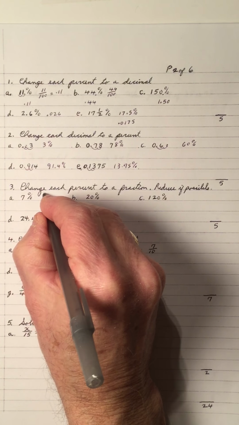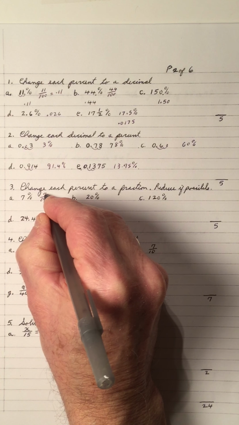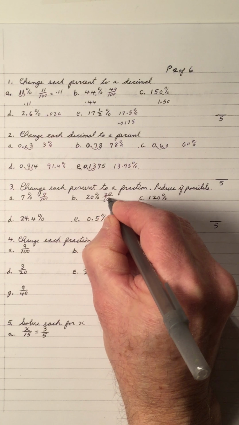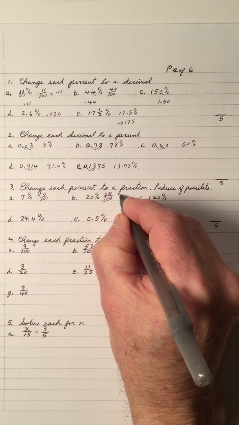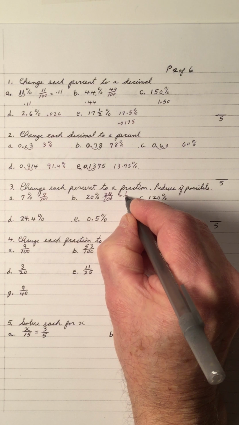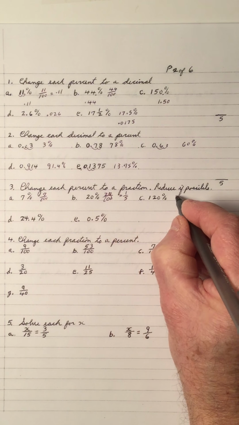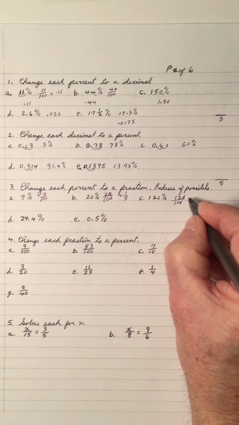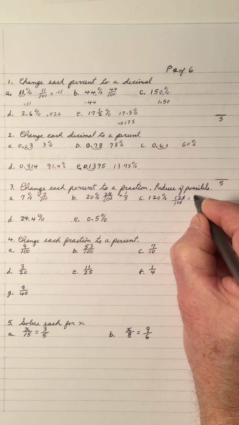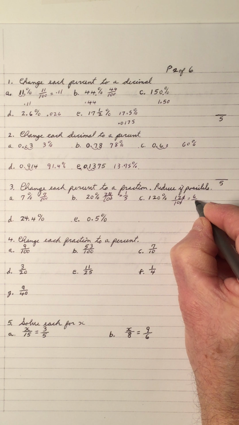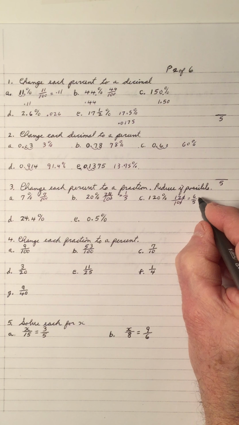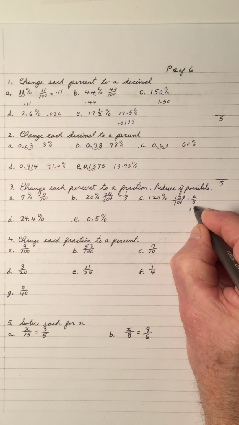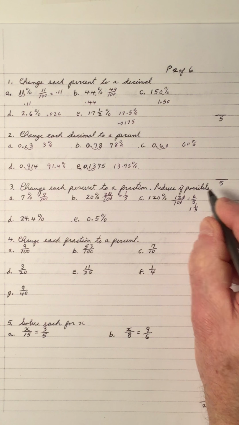Change each percent to a fraction and reduce. So percent means out of 100. So 7 out of 100. 7 is prime, can't reduce. 20% is 20 out of 100. Divide by 10, scratch your zeros. 2 into 2 goes 1. 2 into 10 goes 5. 120 over 100. Divide by 10, scratch your zeros. 2 into 12 goes 6. 2 into 10 goes 5. So you could have 6 over 5, or you could also have 5 into 6 goes 1 and 1 left over as a mixed numeral.